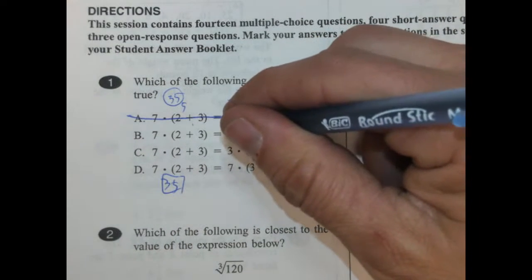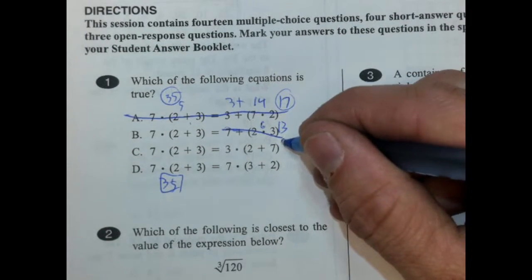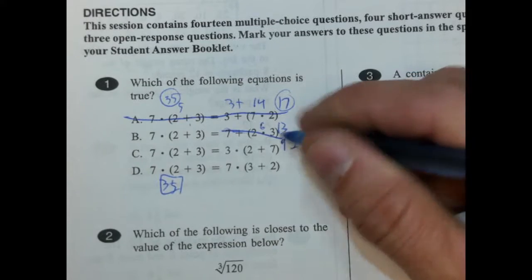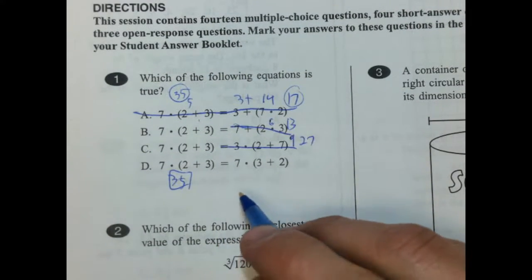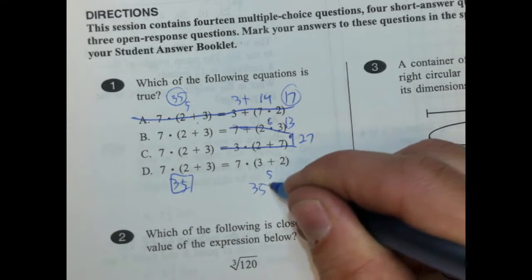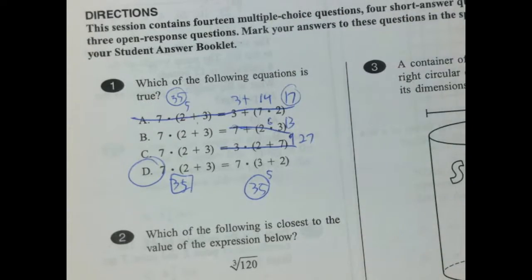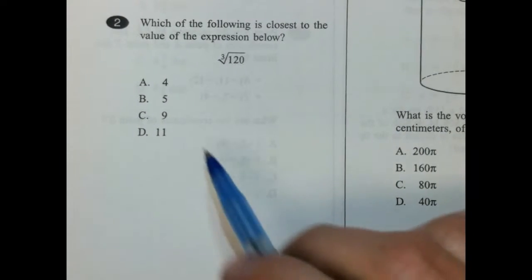Okay. 2 plus 7 is 9. 9 times 3 is 27. 27 is not 35, so it has to be D unless we made a mistake. 2 plus 3 is 5. 5 times 7 is 35. Yep, they're both equal. D is the correct answer. So this is just an order of operations problem. Order of operations.